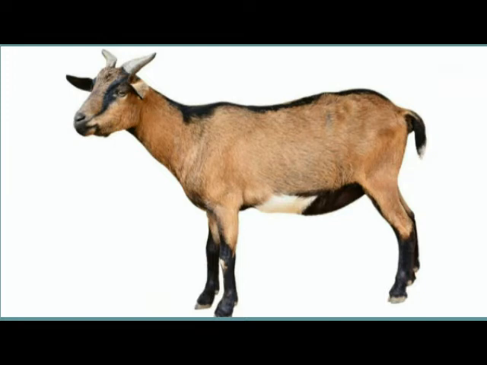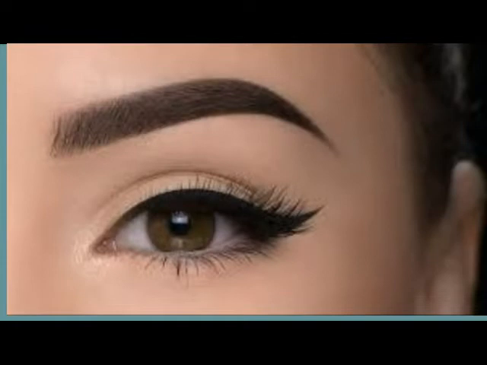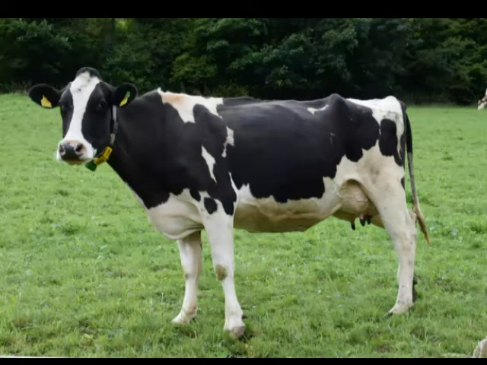Since G starts with a consonant, it must be pronounced as "the goat." I starts with a vowel, then it must be pronounced as "thee eyes." Cow starts with a consonant, therefore it must be pronounced as "the cow."